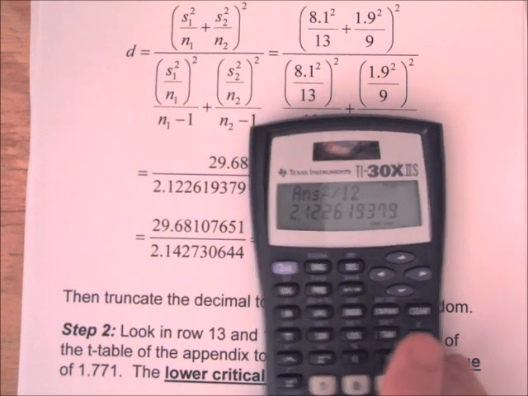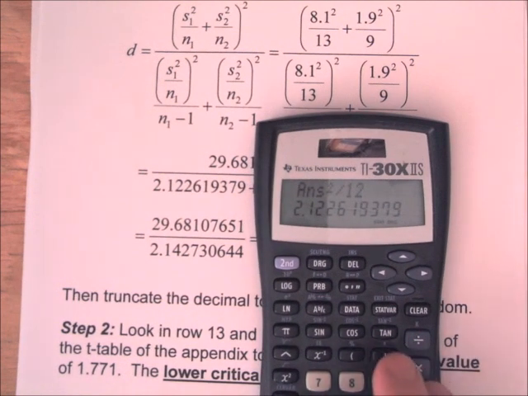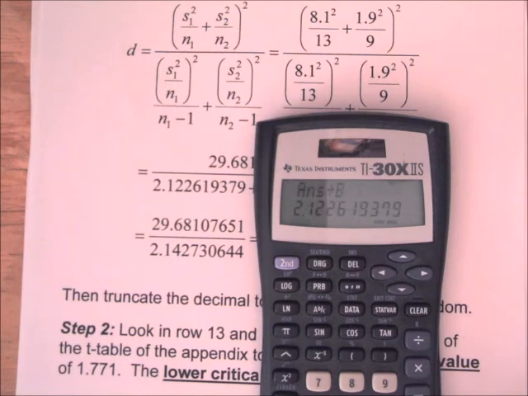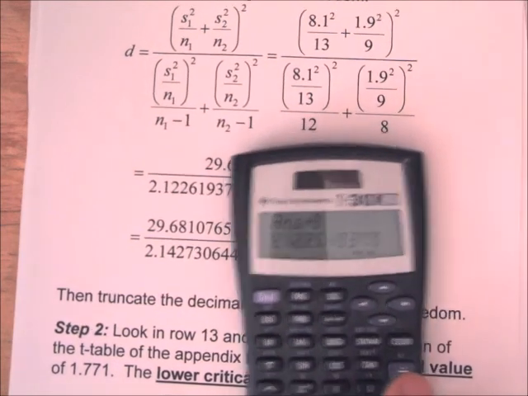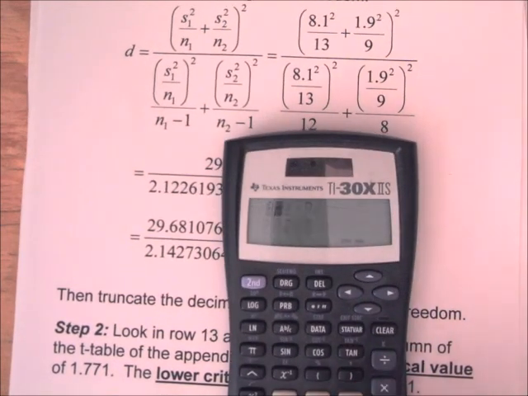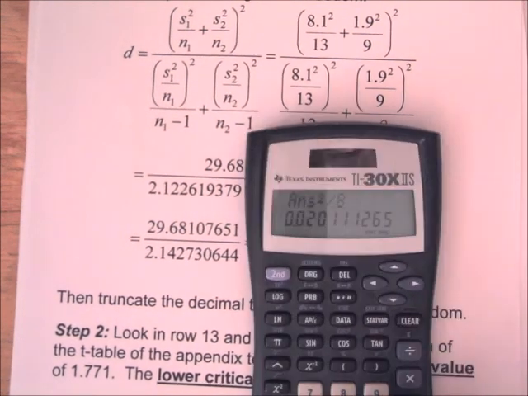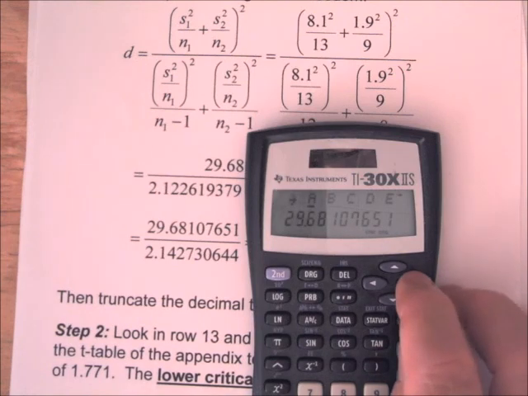I'm going to store that in memory B. And then the bottom right is 1.9 x squared divided by 9 equals, and then square that and divide by 8 equals 0.020 something. I'll put that in memory C.